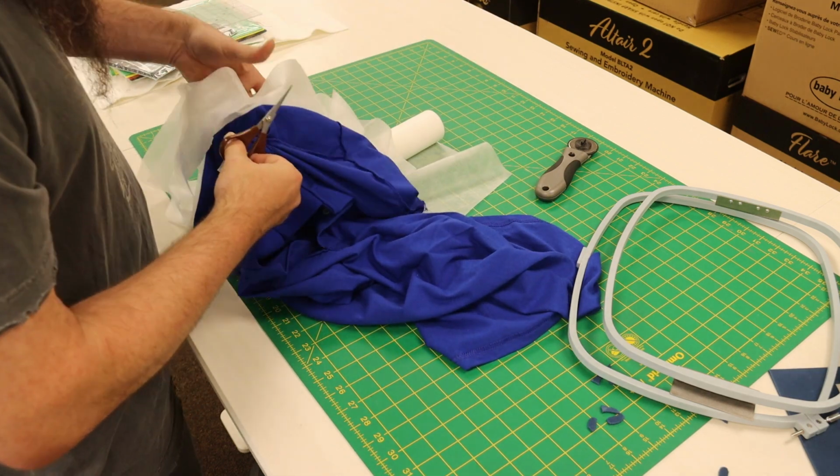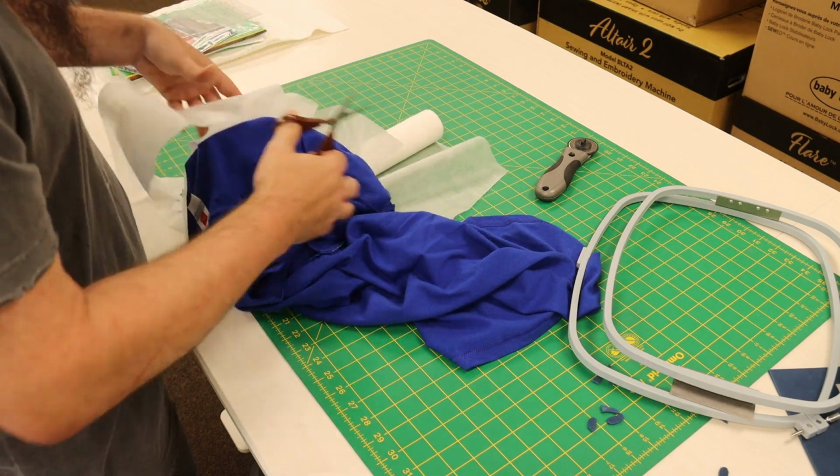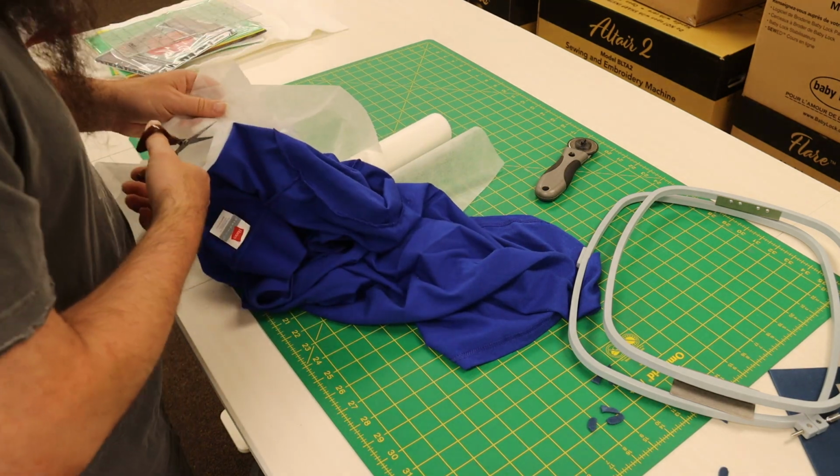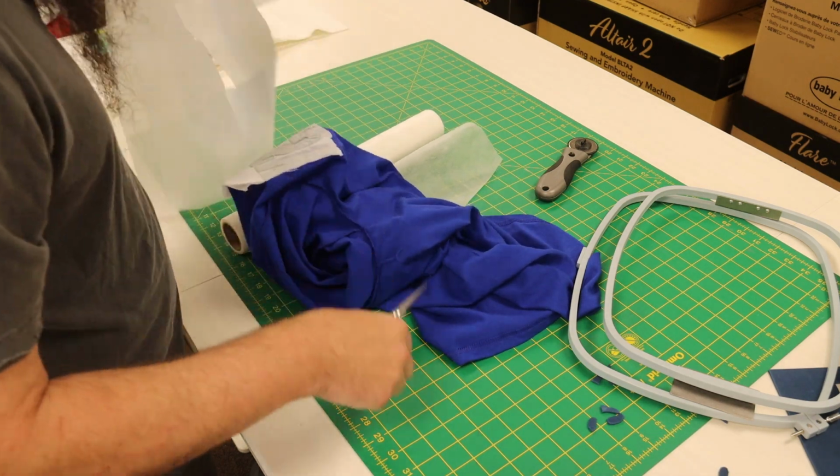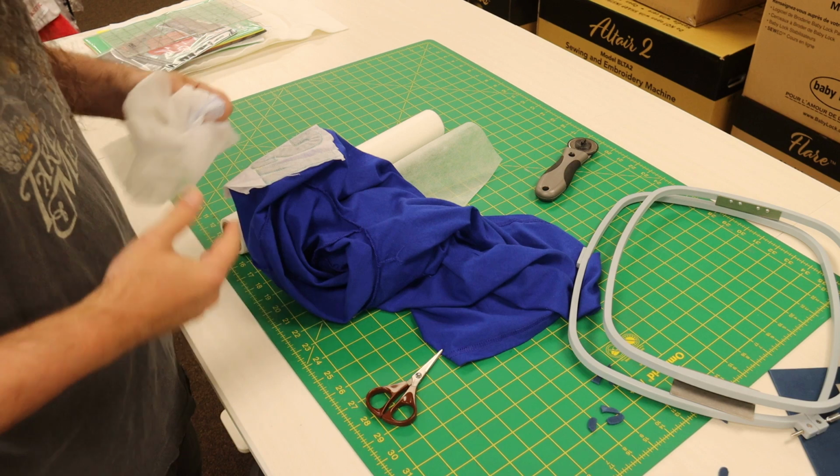Oh, and I didn't talk about tension, but when you're sewing on the foam, you do want to drop your tension a little bit on most machines, and I did. I didn't do it on camera, but I did.